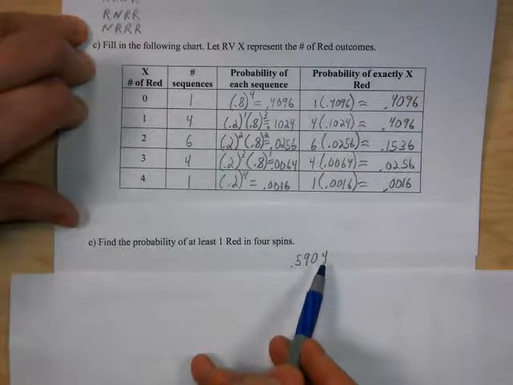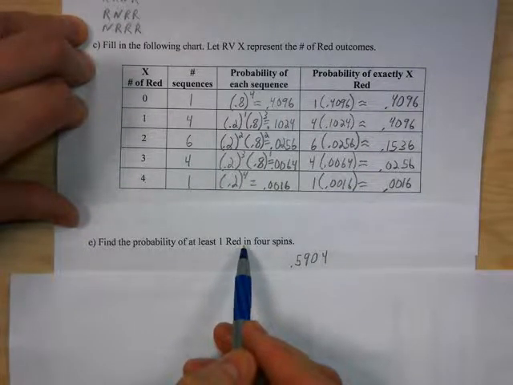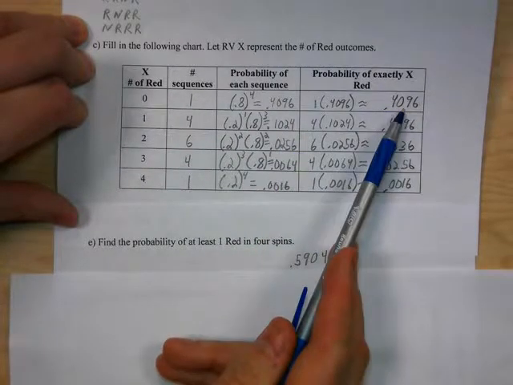You could also use a complement. At least 1 red, its complement would be 0 red. So you could do 1 minus 0 red, so 1 minus 0.4096.